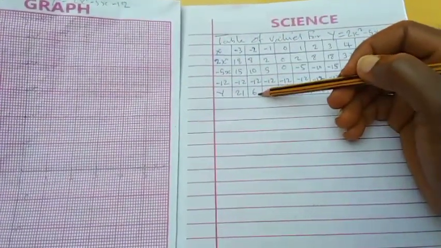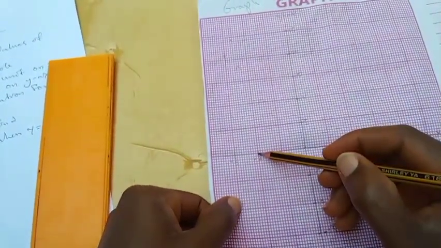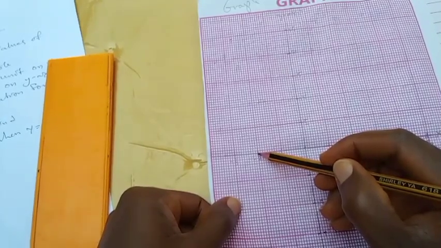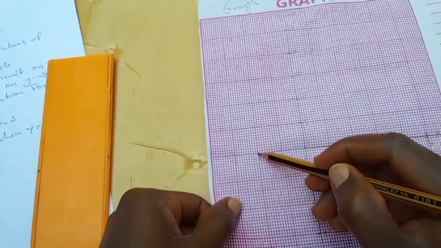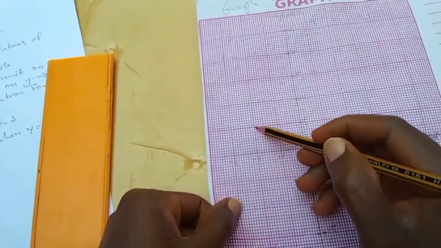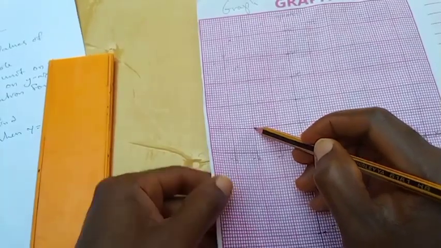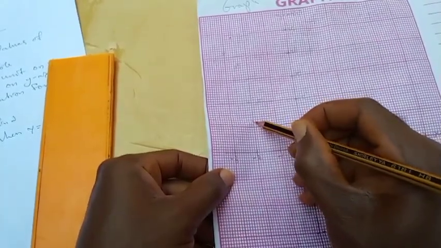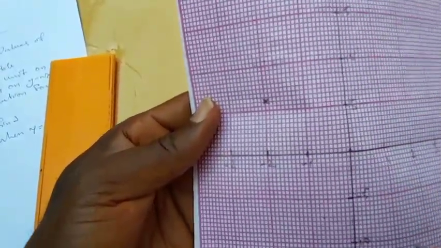Then minus 2 and y value is 6. Minus 2 is here, and then y value is 6. If you look closely, you see that here is 5. So the next 2 tiny blocks up is 6. I'll mark it. Look at it very well.